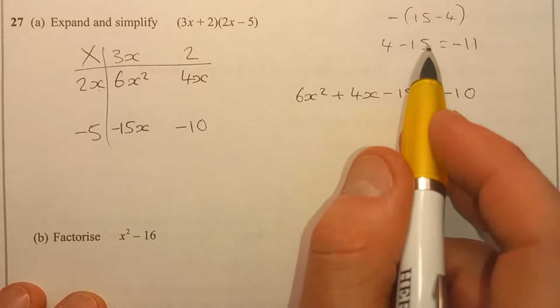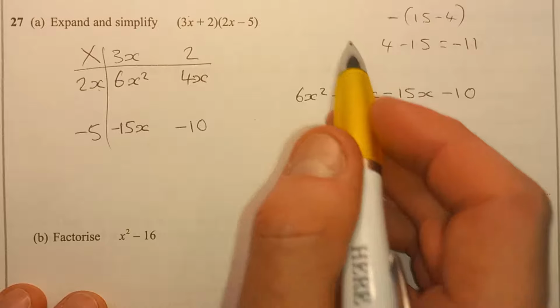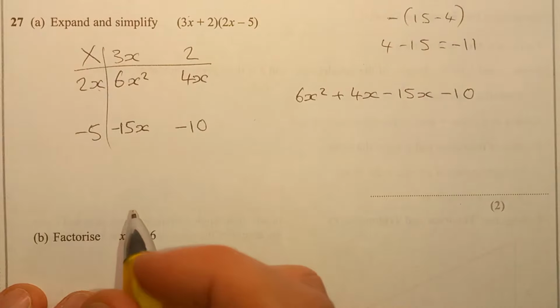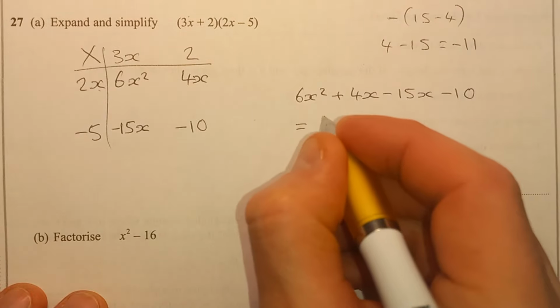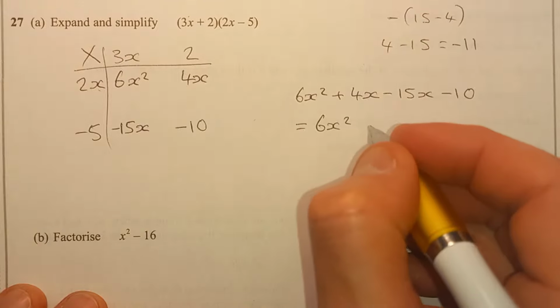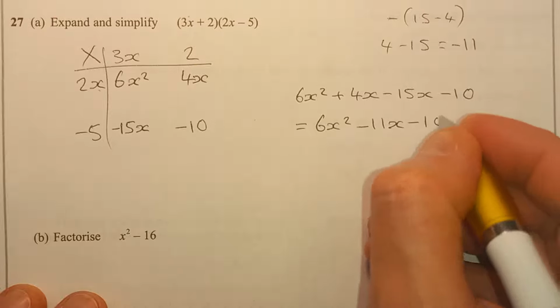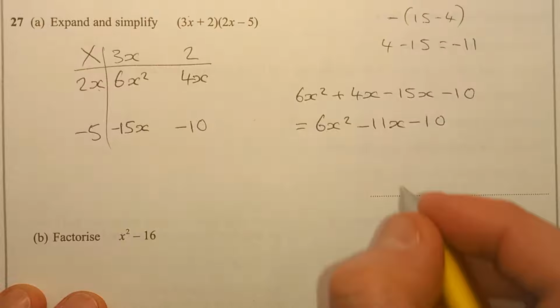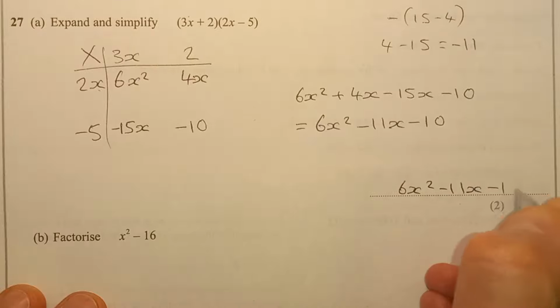You can think of it as you need to use up 4 to get back to 0, and then you'd have 11 left going minus on the number line. So we're going to keep our 6x squared. So the 4x minus the 15x is going to give us minus 11x, and the minus 10 just on its own. In fact, let's write this on the answer line properly.